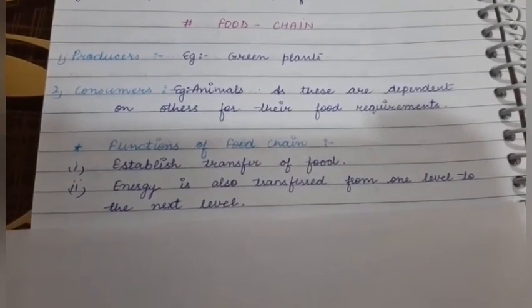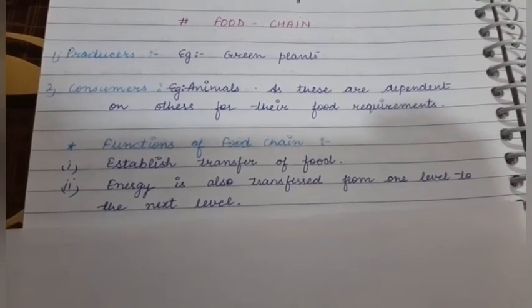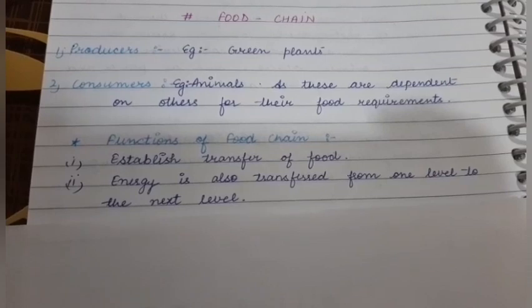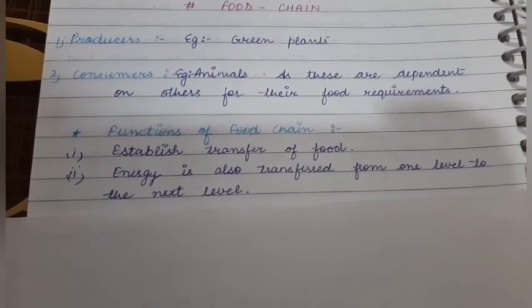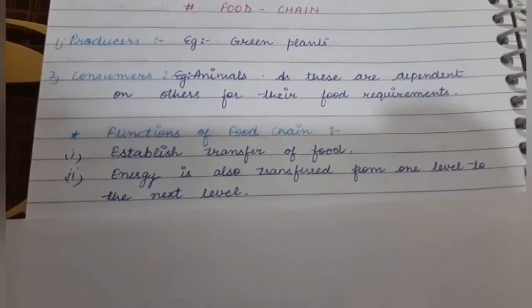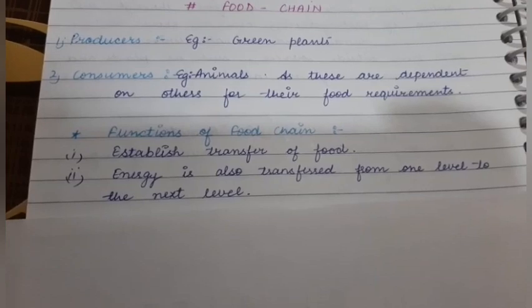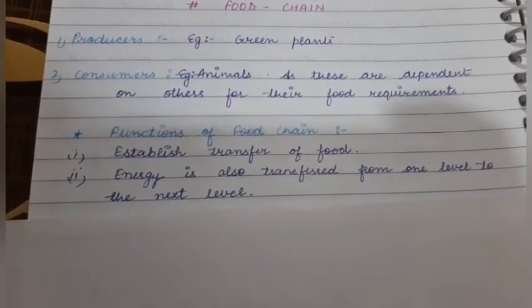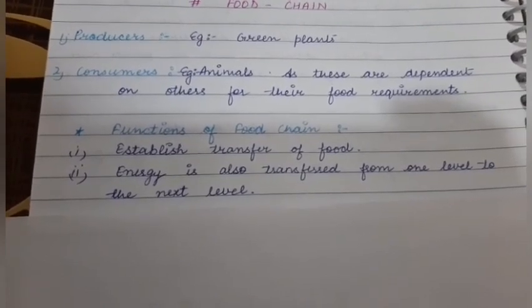Now, food chain is important as it performs two major functions. First, established transfer of food. Food is made available from producers to consumers, that is, to herbivores, carnivores, and omnivores, resulting in the transfer of food.